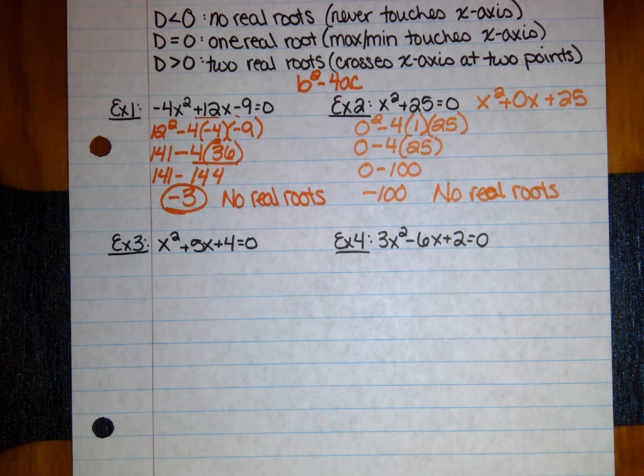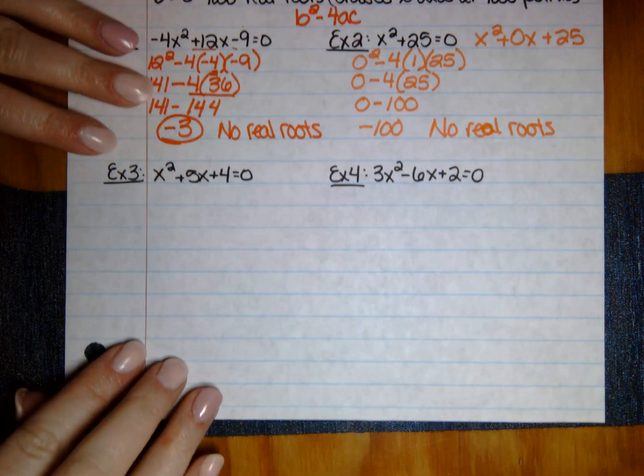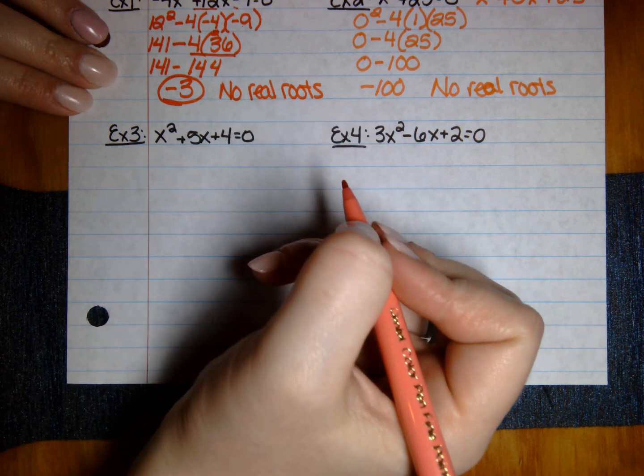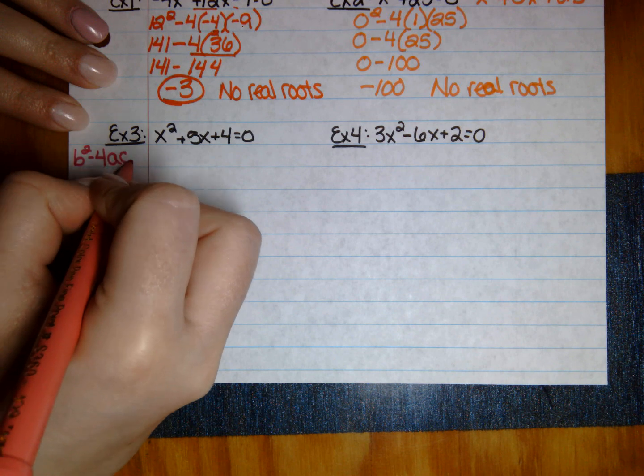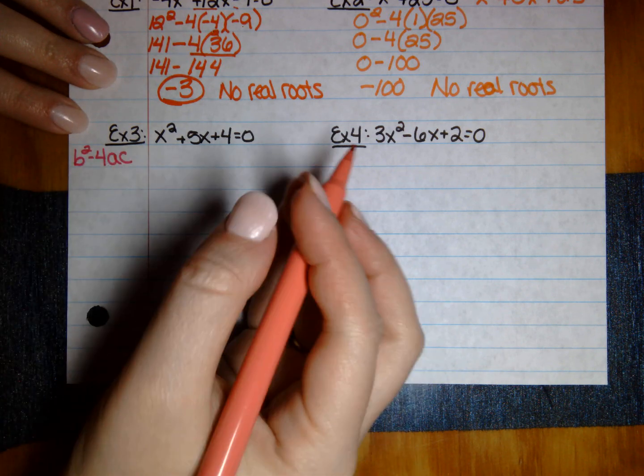If I look at example 3, again, you're using b squared minus 4ac to figure out your discriminant.